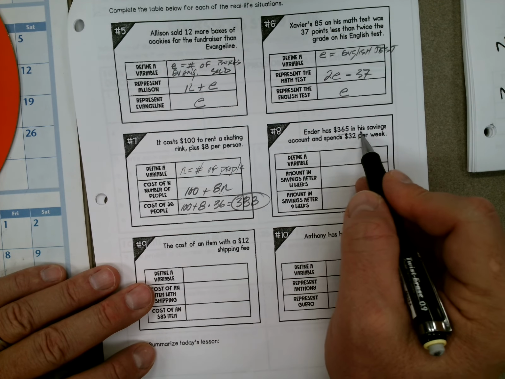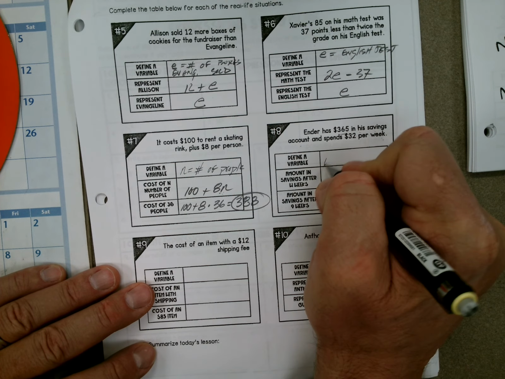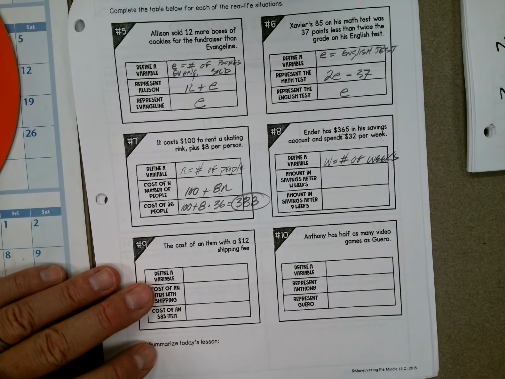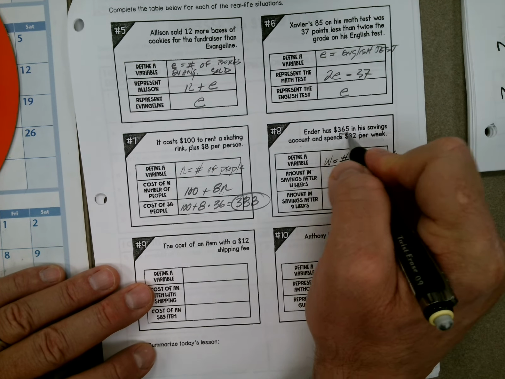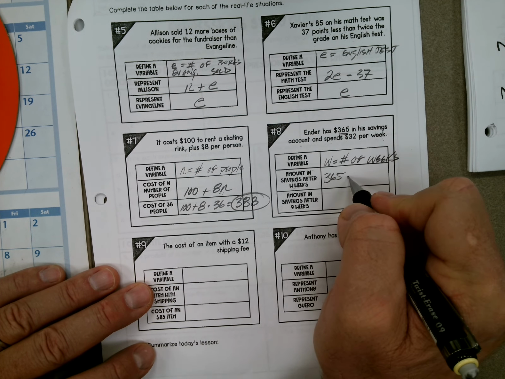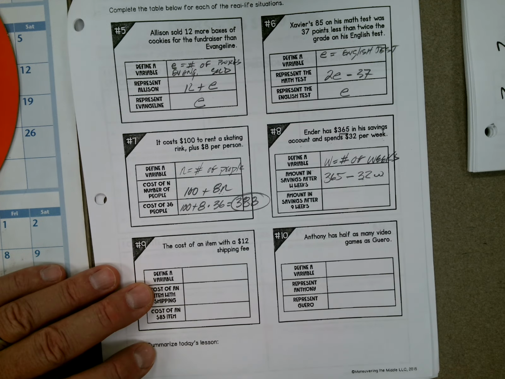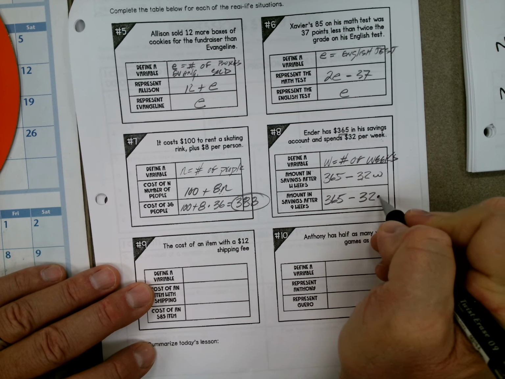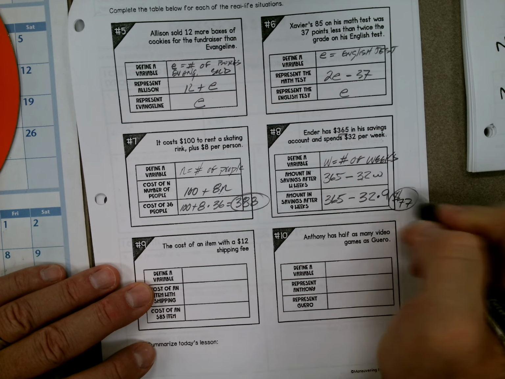Ender has $365 in his savings account and spends $32 per week. Define a variable. Well, I'm going to call W the number of weeks. The amount in savings after W weeks. Okay. Well, remember, he has $365. All right. And he spends $32 a week. So when he spends it, we subtract the number of weeks. So 1 week's 32, times 2 would be 2 weeks, and so on. The amount after 9, so I'm going to substitute 9 for W. So it's 365 minus 32 times 9. And that equals $77, right?